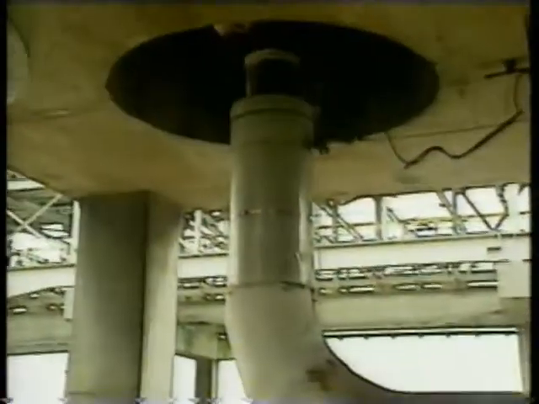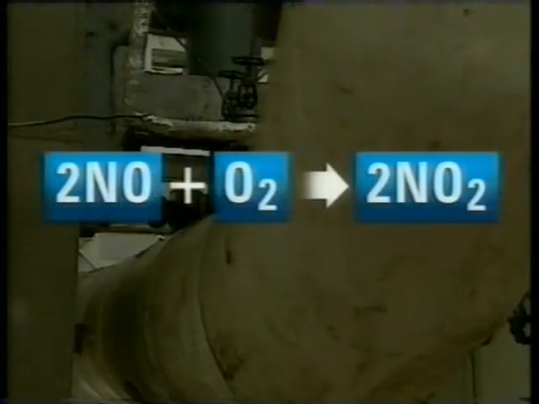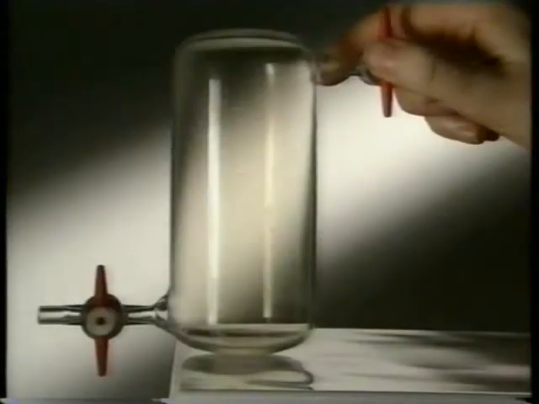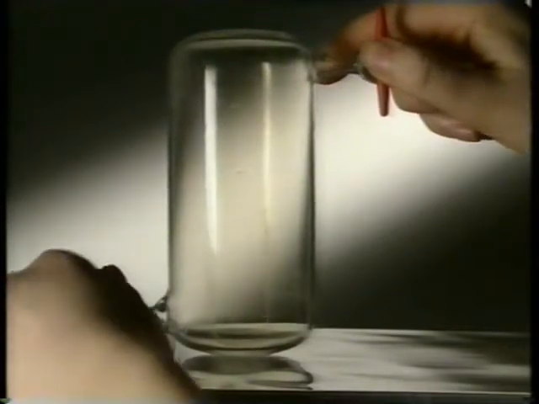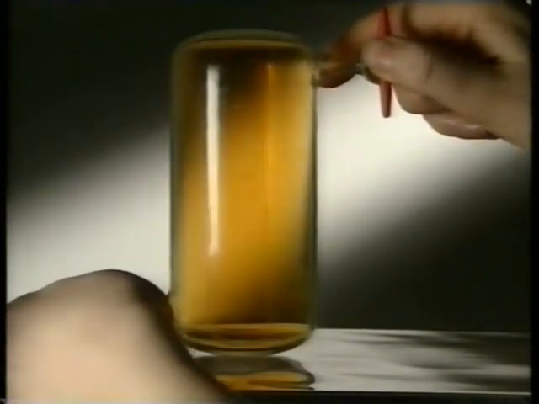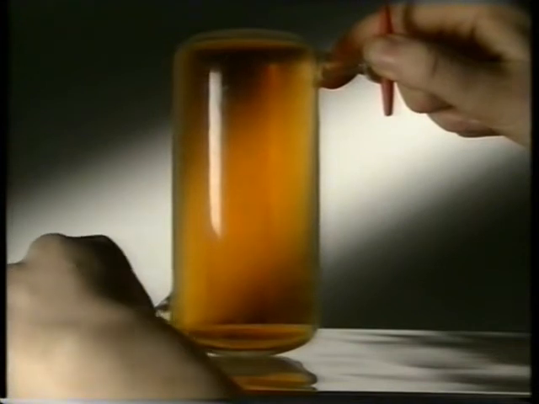The next step is for the nitrogen monoxide to be oxidized further. Nitrogen monoxide reacts with more oxygen to produce nitrogen dioxide. Add air to a flask of colourless nitrogen monoxide gas and it forms brown nitrogen dioxide.